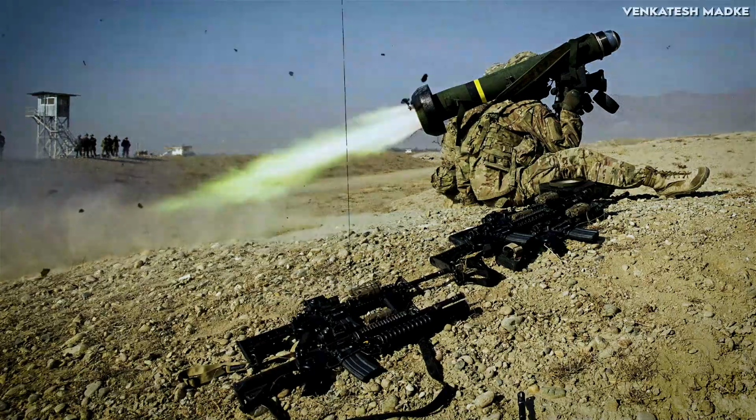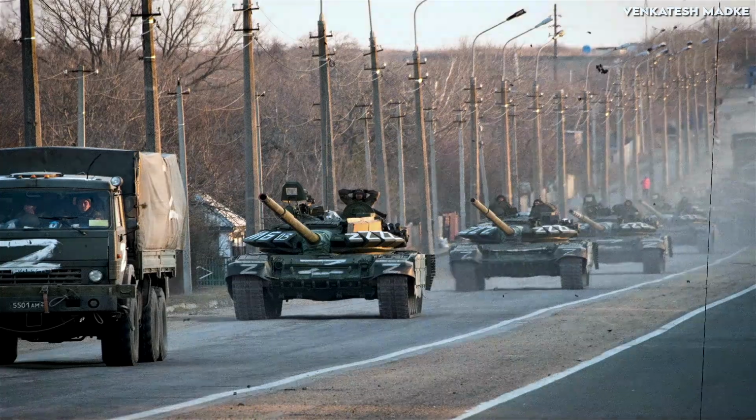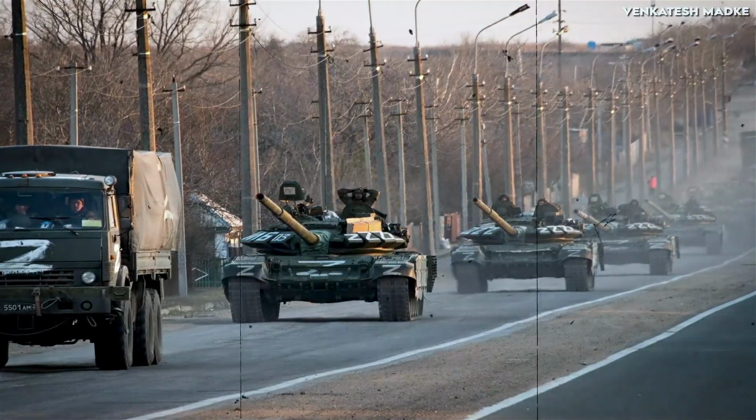Ukraine has adopted a more flexible and adaptive approach. They have focused on mobility and hit-and-run tactics to counter Russia's superior numbers. Ukrainian forces have made effective use of anti-tank weapons like the Javelin missile. These weapons have proven deadly against Russia's armored vehicles.